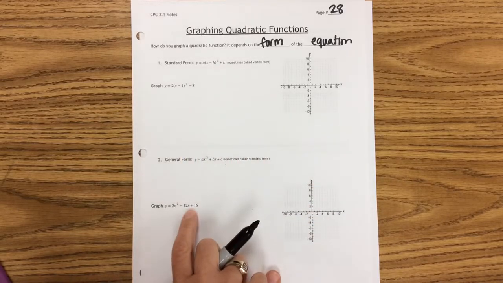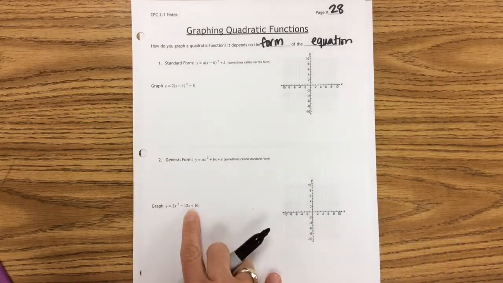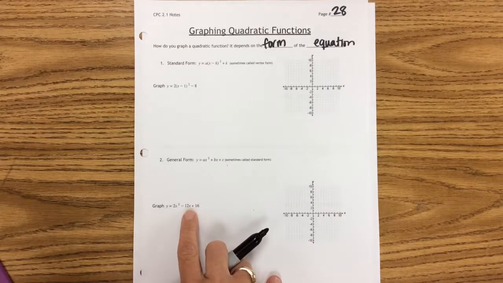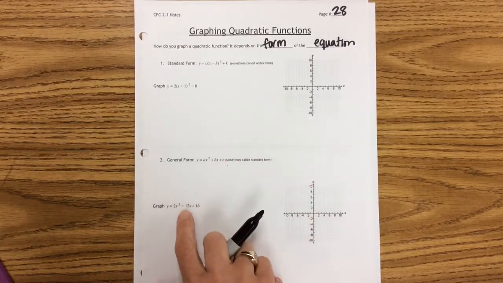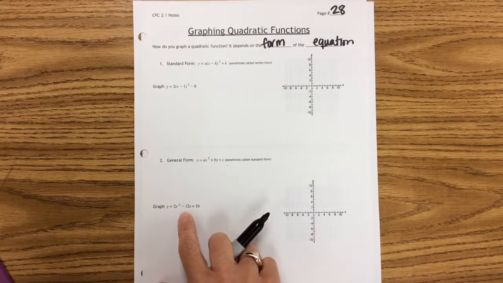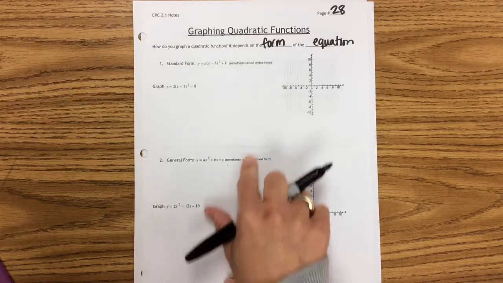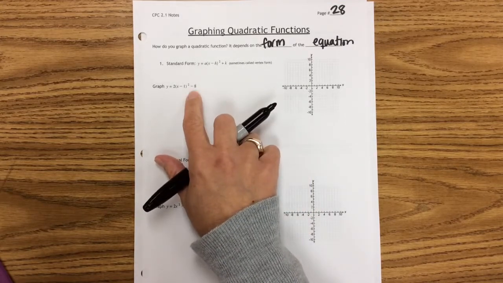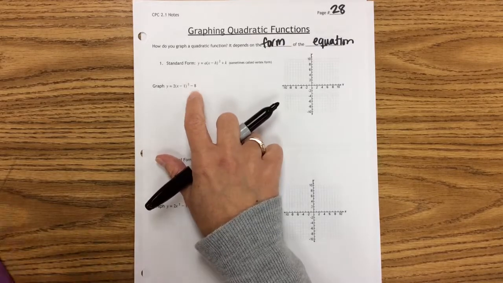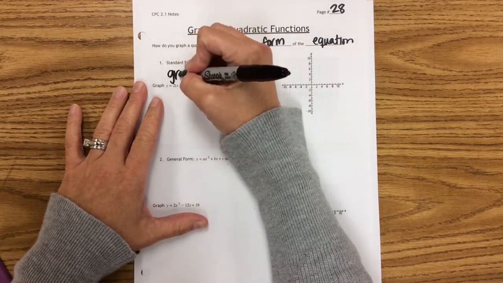If it's in this form here, then you are unable to do that because it's not in standard form, it's in general form. And with this, we're going to use the strategy where we take this form and change it into this form, so then we can use this strategy. So this one we're going to graph using transformations.